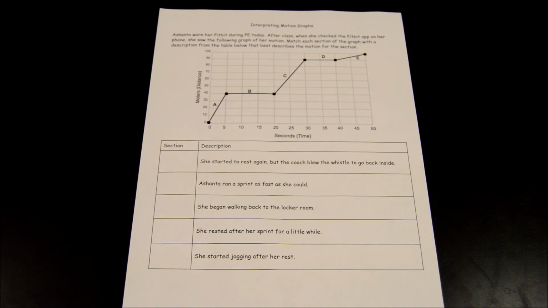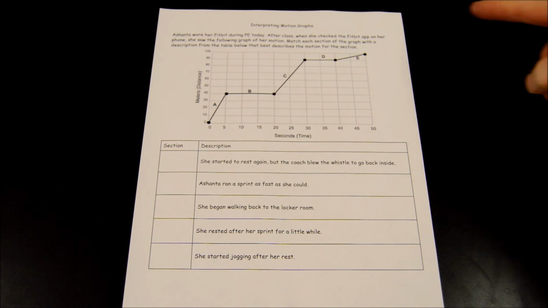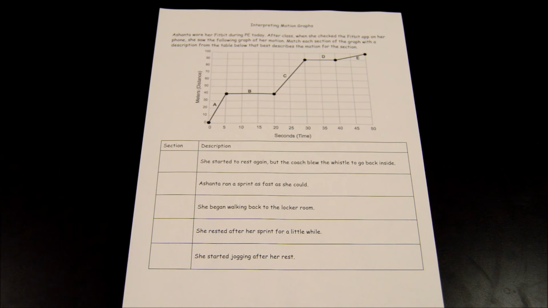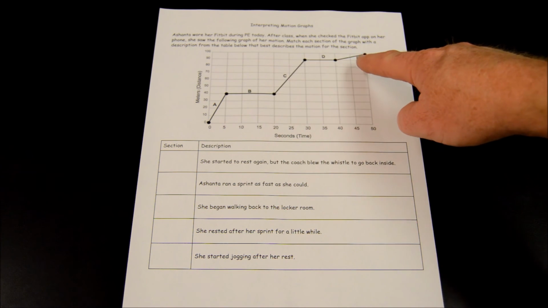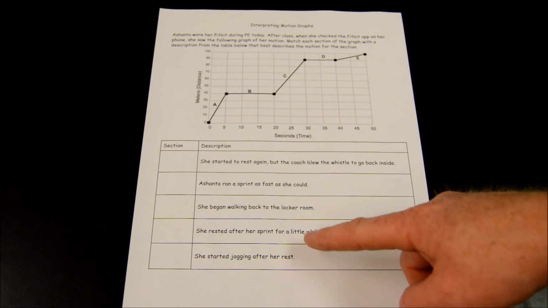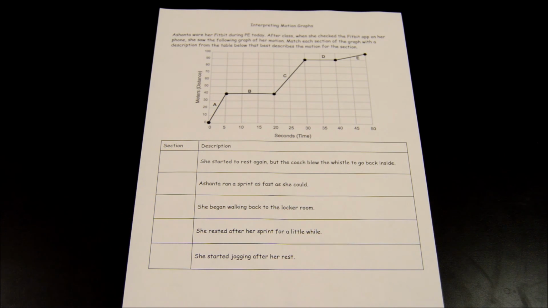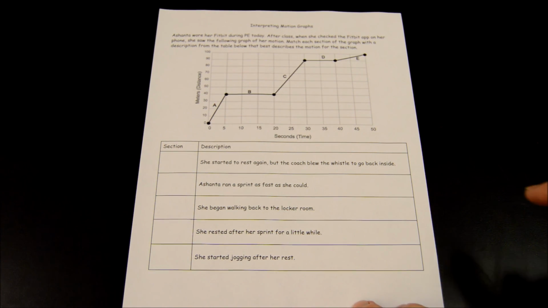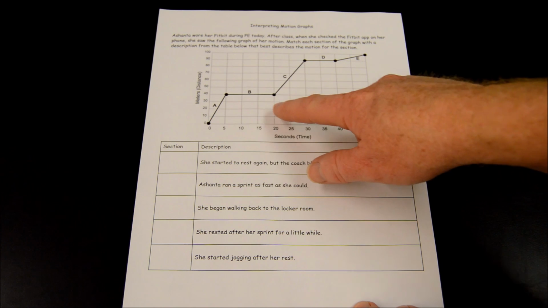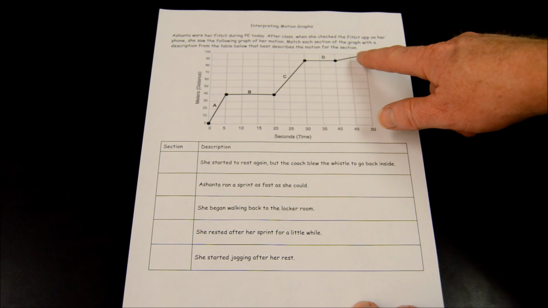Okay, now for your last part of your assignment. You're going to interpret a motion graph. All right, and here's the scenario that we're looking at with this graph. It said, Ashanta wore her Fitbit during PE today. After class, when she checked the Fitbit app on her phone, she saw the following graph of her motion. Now you need to match each section of this graph, the A, the B, C, D, and E, with a description from the table below that best describes the motion for the section. So you read the description, and then you figure out which one of these sections that it's talking about.